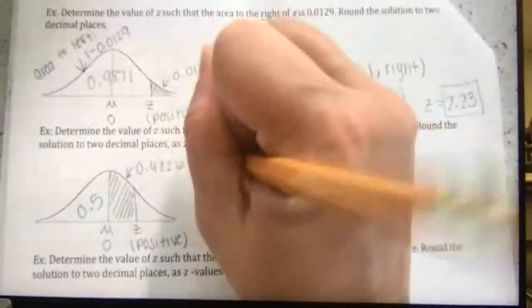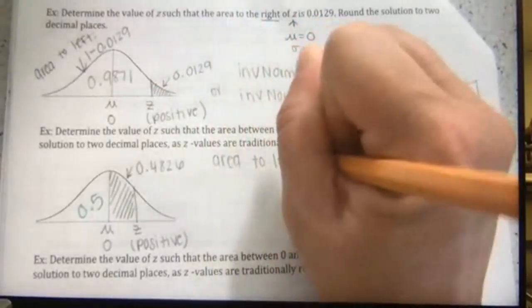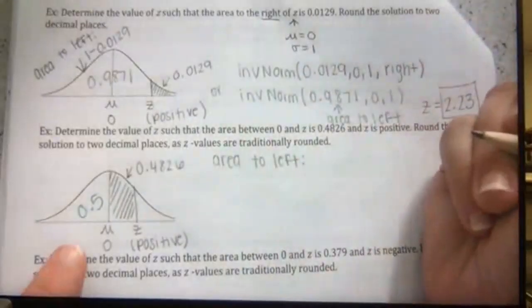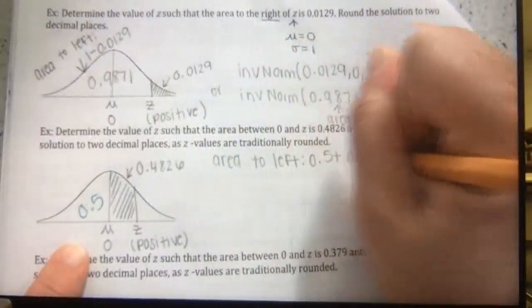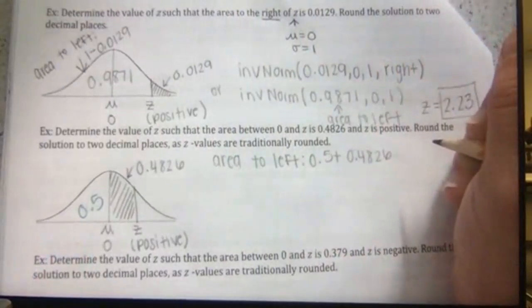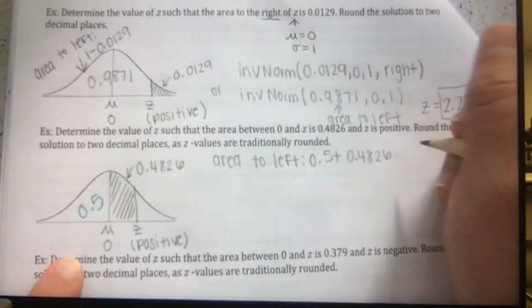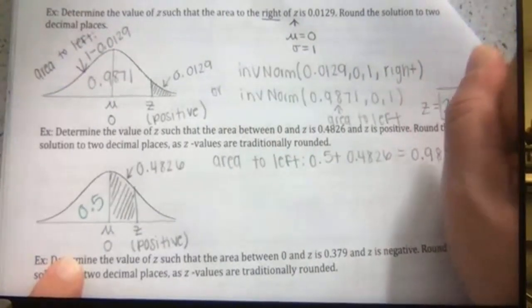So everyone's area to the left is going to be 0.5 plus 0.4826. And that would give us 0.9826.